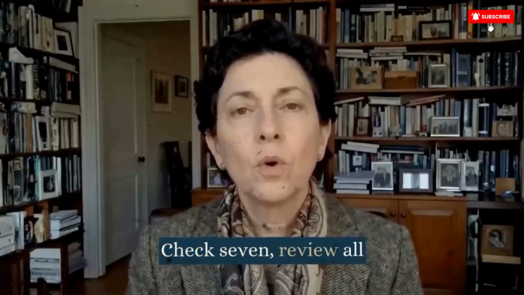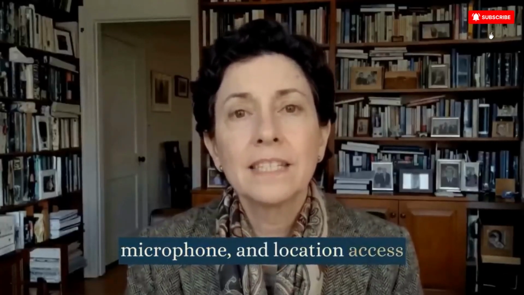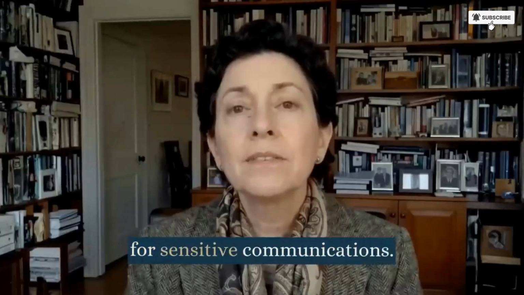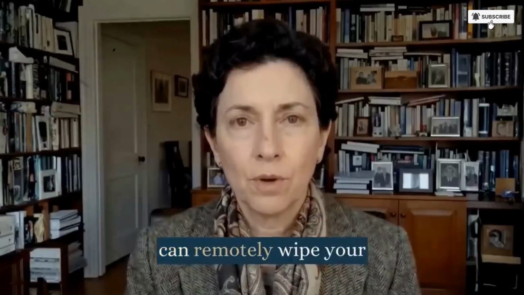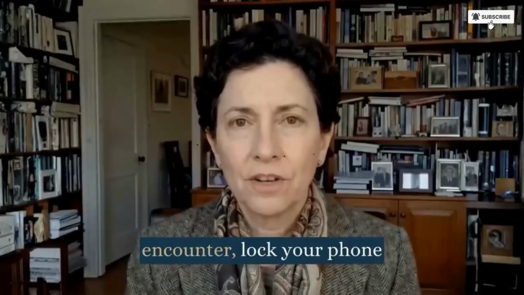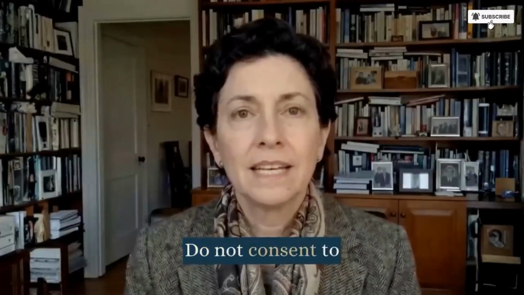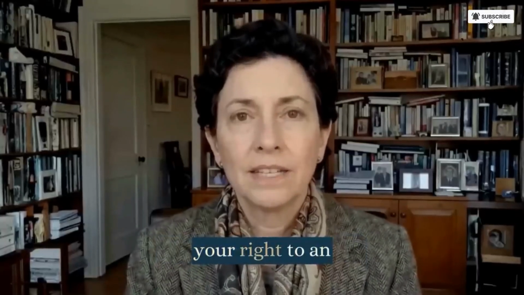Check 7, review all app permissions, revoke camera, microphone, and location access from apps that do not need it. Check 8, use Signal for sensitive communications. Check 9, enable Find My Phone so you can remotely wipe your device if it is ever physically seized. Check 10, in any law enforcement encounter, lock your phone immediately. Do not hand it over unlocked. Do not consent to phone searches. Say, I do not consent to searches of my device, and invoke your right to an attorney.